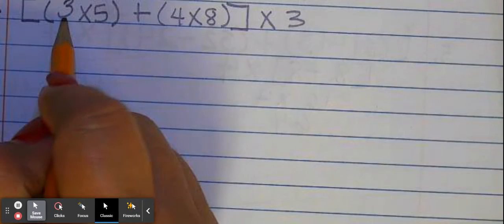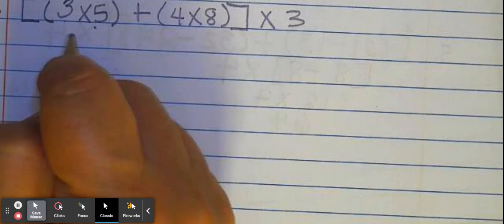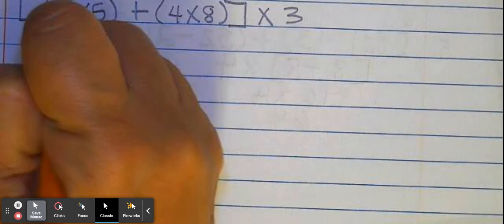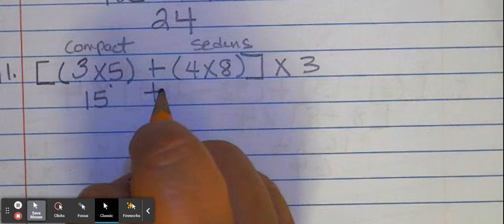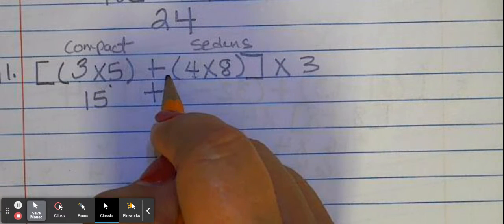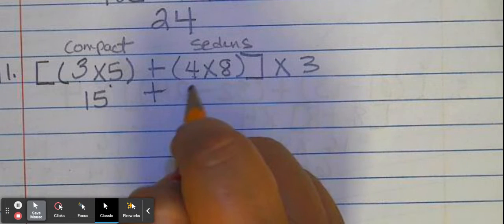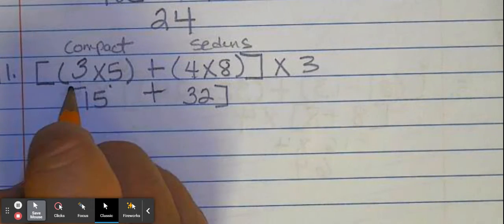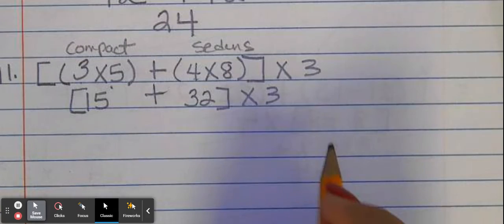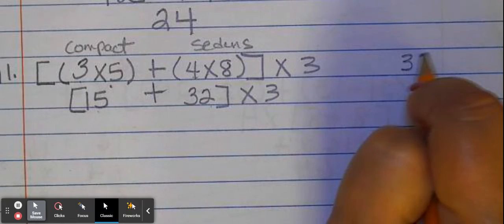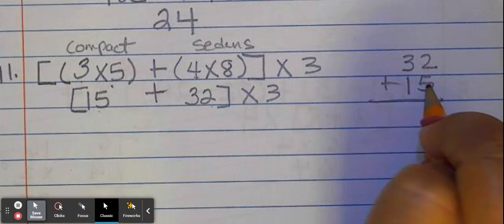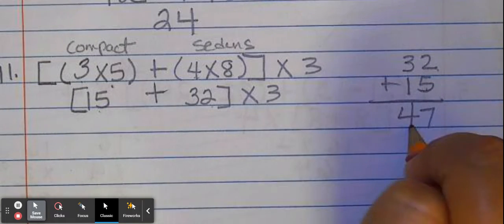So let's go ahead and get this one. And let's see how many cars they actually have. So remember that they had 3 rows of 5 compact cars. So that'll be 15 compact cars. And I'm just going to bet this represents compact. This represents sedans. And I just wrote that up there. There I had 4 rows of 8 sedans in each. So 4 times 8. I know that 2 times 8 equals 16. Double my 16ths is equal to 32. I'm going to bring my brackets down, and then times 3. So what is 15 plus 32? Very good, it's 47. I'm going to write it out here just so that you can see it. 5, 6, 7, 3, 4, and you can see that that's 47.